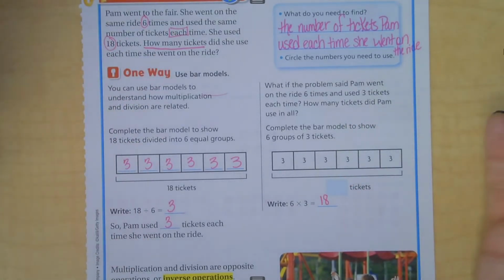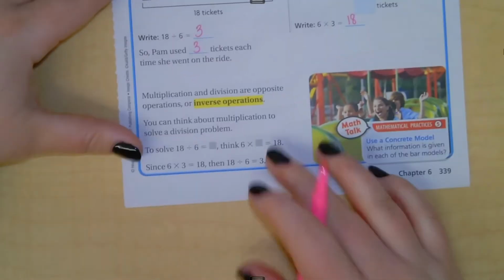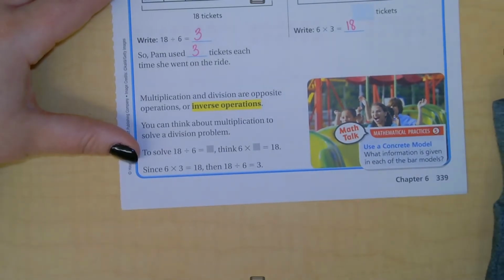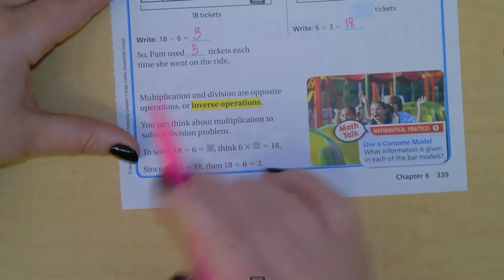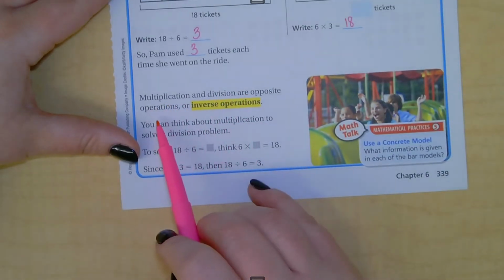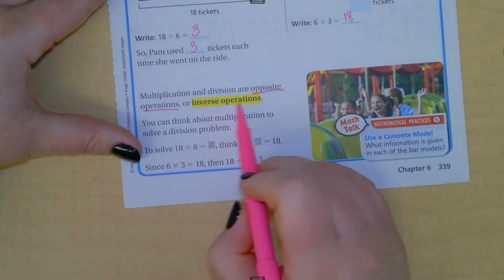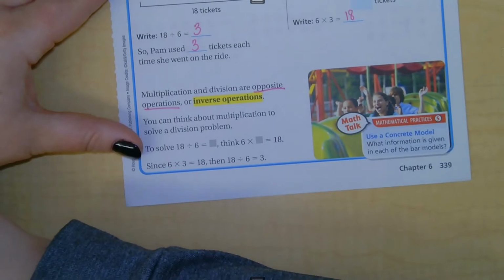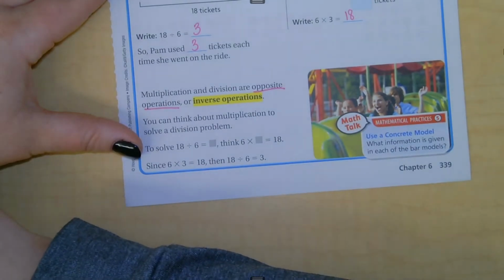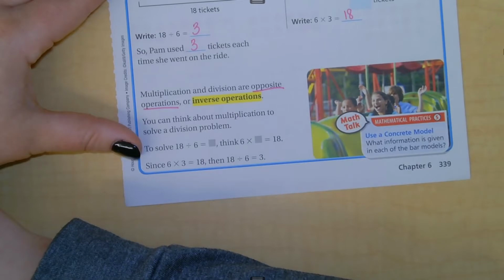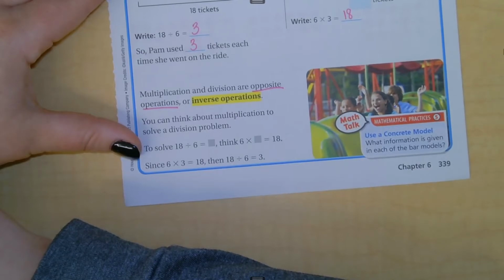So this brings me to your vocabulary word for the day. Inverse operations. That might sound really confusing, and you might say, I don't know what that means, but you do know what that means. Multiplication and division are opposite operations. Opposite operations, inverse operations, same thing. Okay? Opposite operations and inverse operations mean the same thing. So multiplication and division are inverse operations. And guess what? Addition and subtraction are inverse operations.